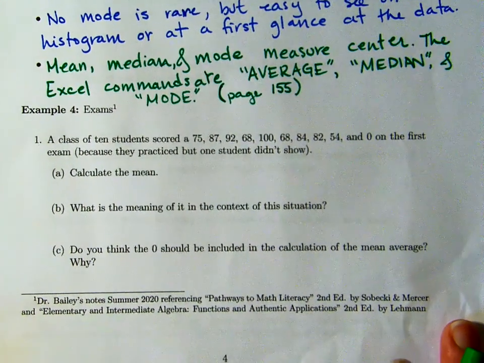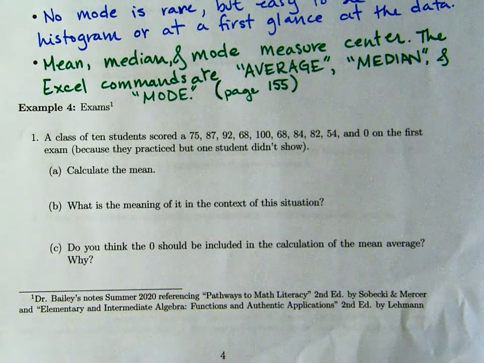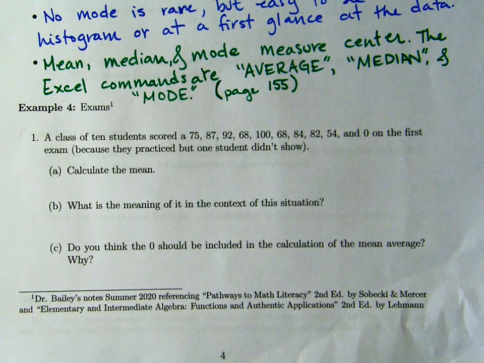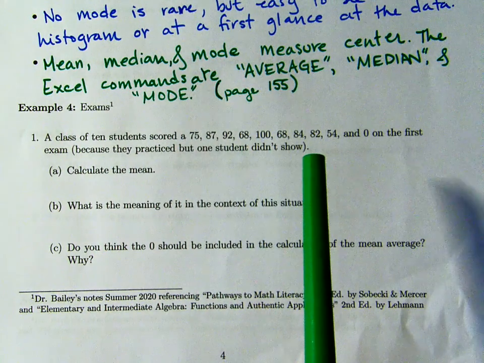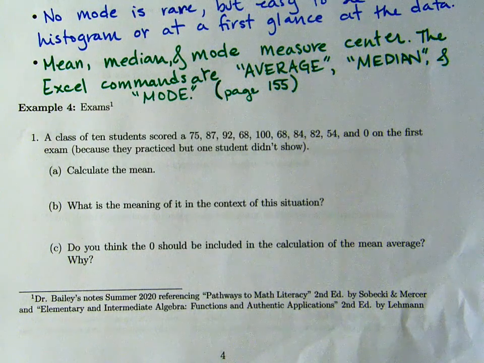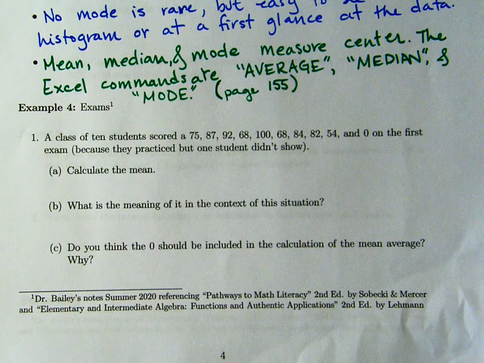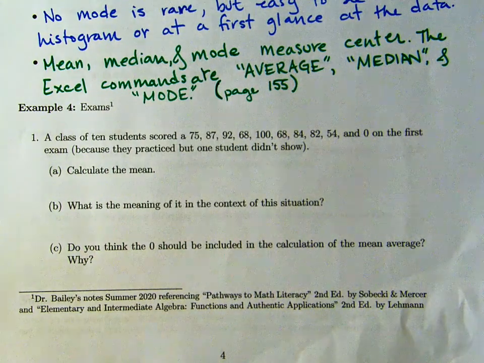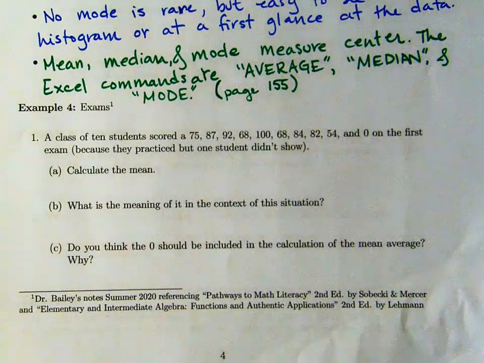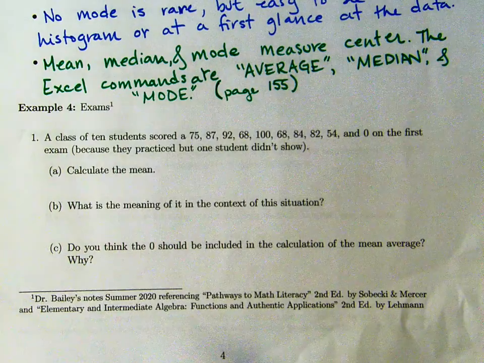Exam 4, let's take a peek. A class of 10 students scored 75, 87, 92, 68, 100, 68, 84, 82, 54, and 0 on the first exam. Because they practiced, so those are pretty good scores. For a math test, actually, very good scores. But one student didn't show. Boop. Got a nothing. Calculate the mean. Okay? We got this. So we're going to add up the scores and we're going to divide by how many. Let's get to it. Calculate the mean.